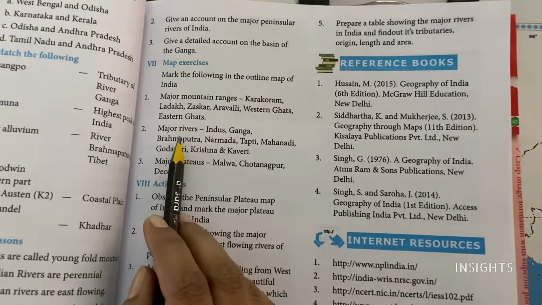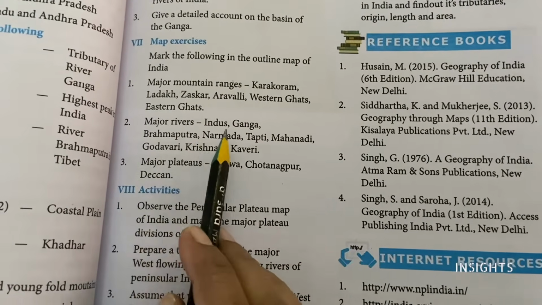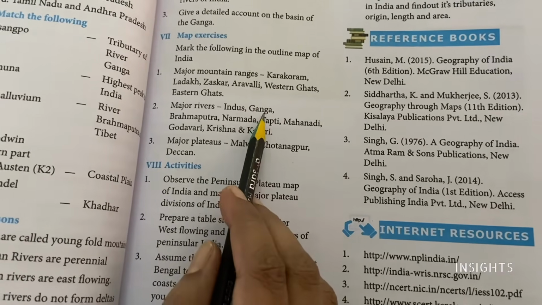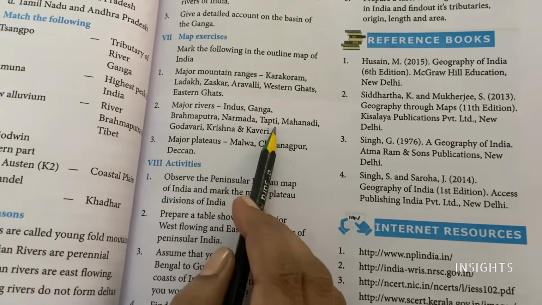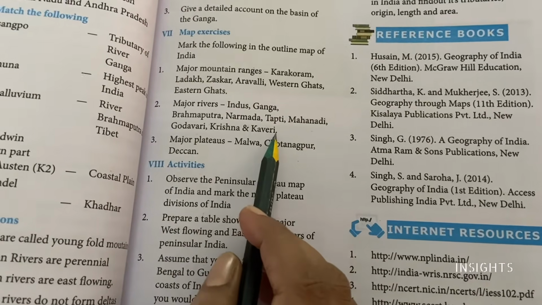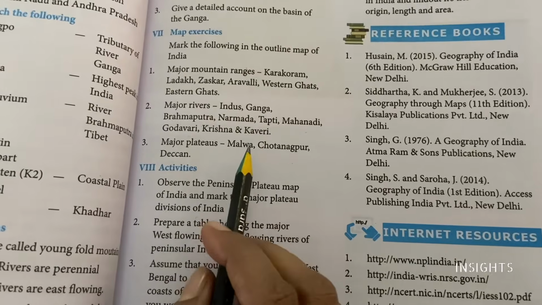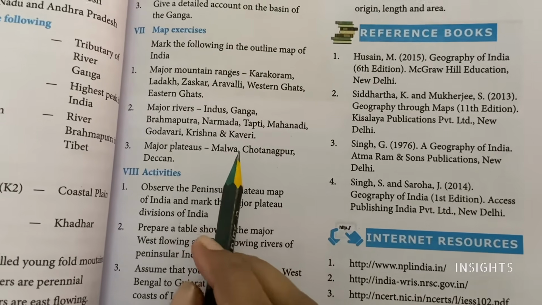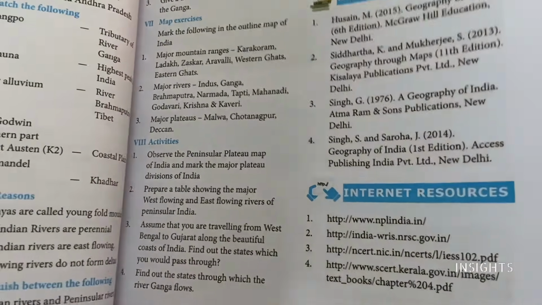So the next question that is asked is major rivers. They are going from North India to South India. Indus, Ganges, Brahmaputra, Narmada, Tapti, Mahanadi, Godavari, Krishna and Kaveri. These are all the rivers that are asked. We can see how easily we can draw it, because everywhere you will get the rivers, but as students what is expected of you is something you can easily do. So let's get started with the rivers.